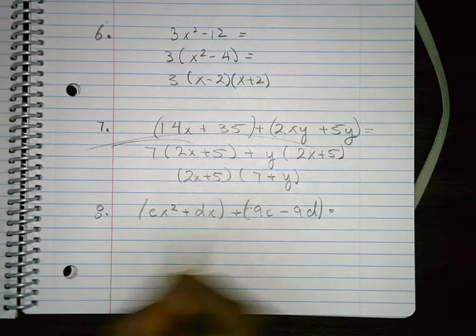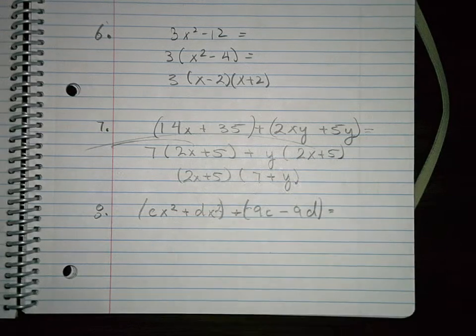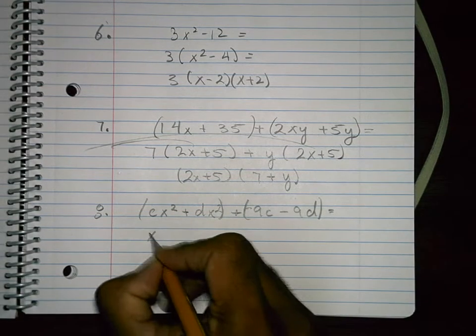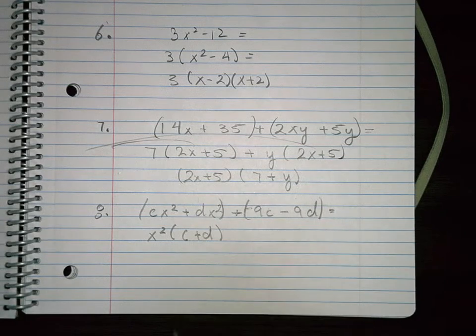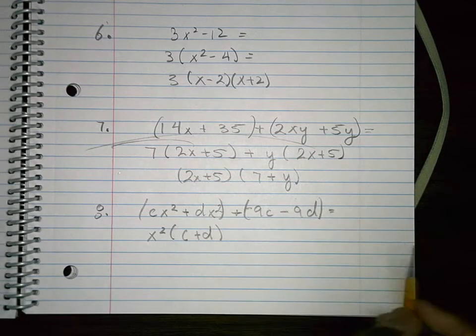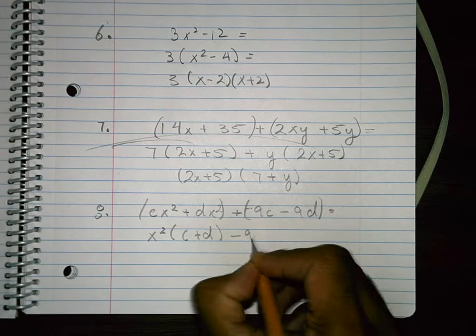So my GCF here is just an x. It looks like. Oh, sorry, I wrote the question wrong. There should be an x squared there. So it's actually x squared, c plus d. Over here I have a GCF of 9, but they won't match, because you see this is a plus. So what I want to do is take out a negative 9.